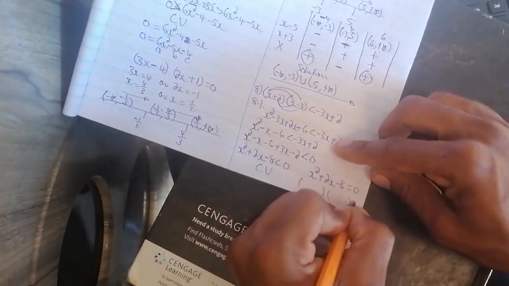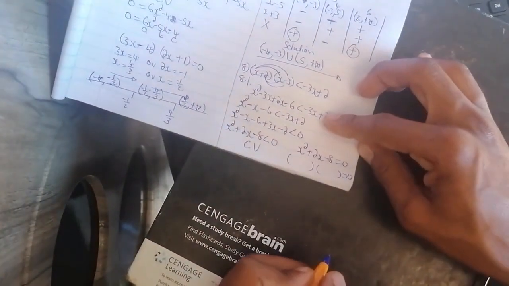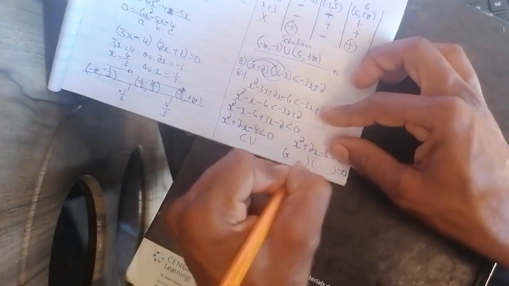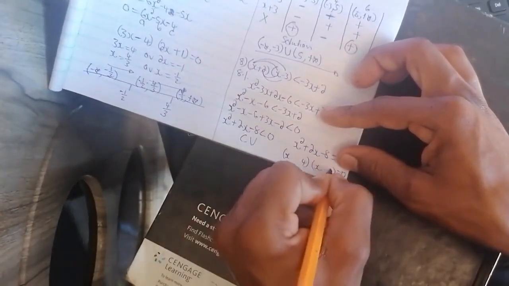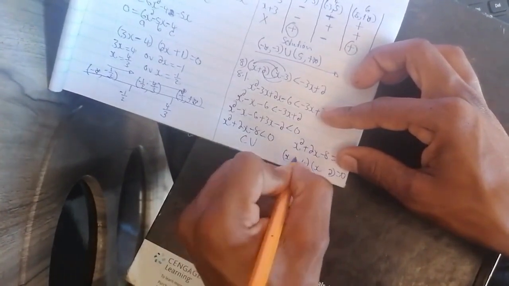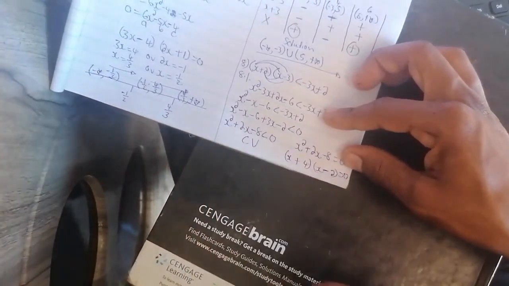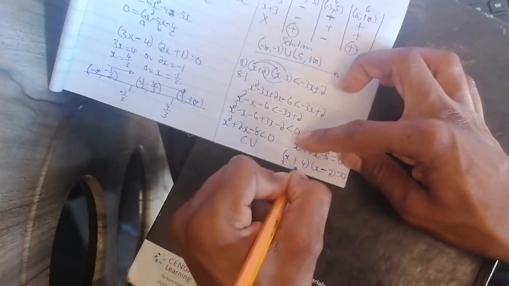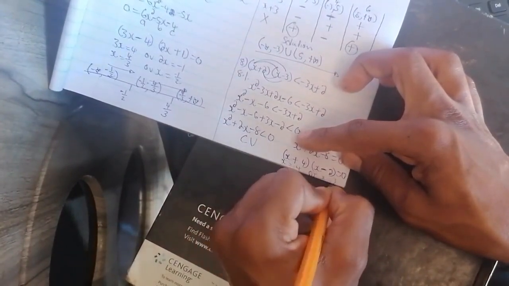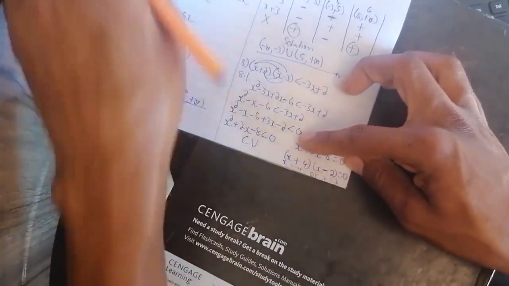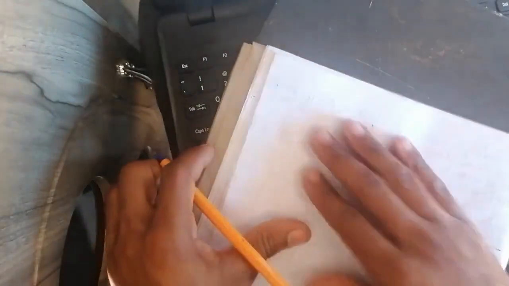I can try and factorize this, and what I can find is x and x. The factors of 8 that can give me 2 are 4 and 2. The bigger number takes the sign of the middle term. I will find x equals minus 4 or x equals 2. And then I have minus 4 and 2.